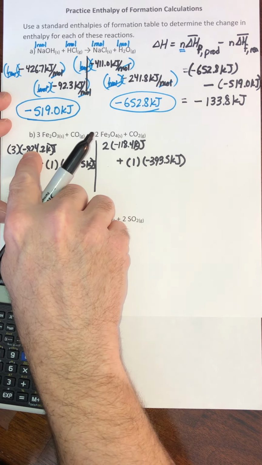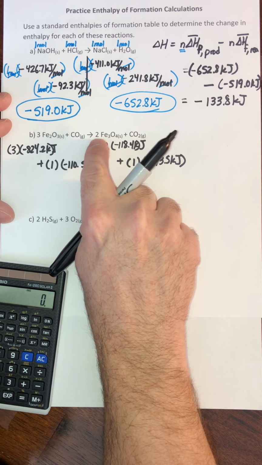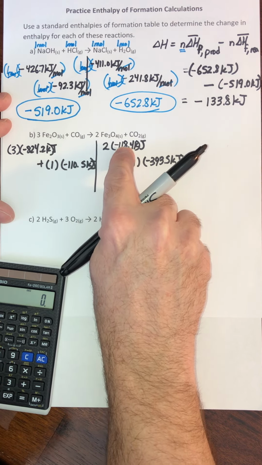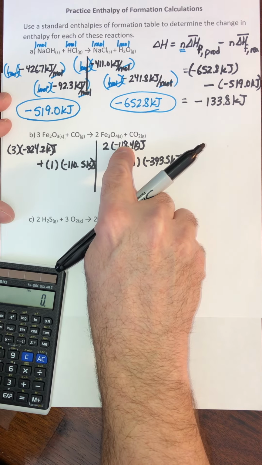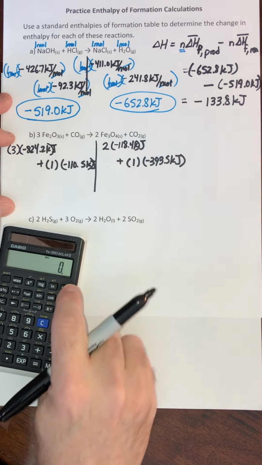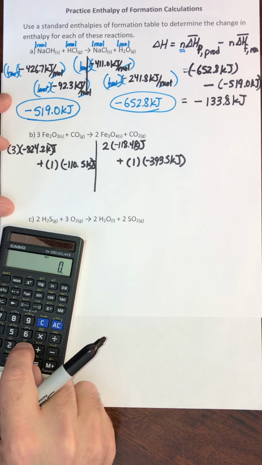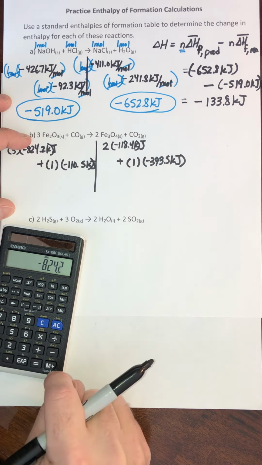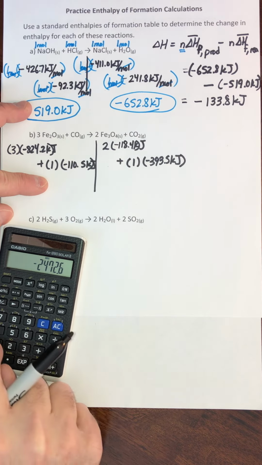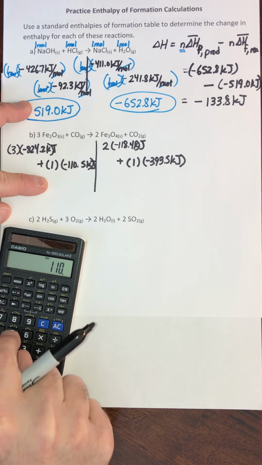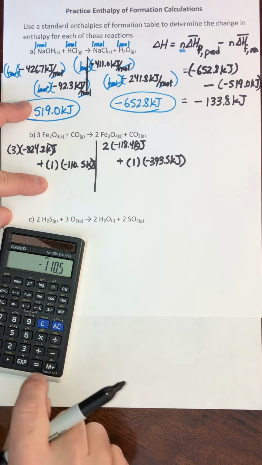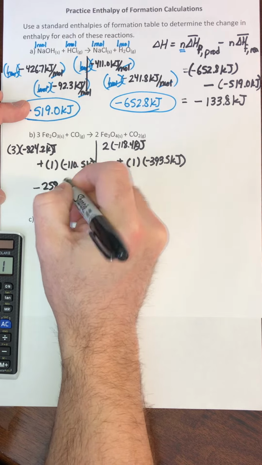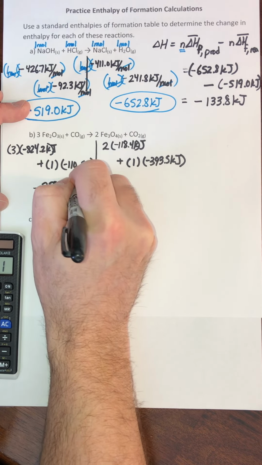heat. Right? Same thing over here. There's 2 Fe3O4s involved, and so I need twice the heat, because this heat only goes with one of them, not 2. Okay, so let's do our multiplication. 3 times negative 824.2 plus 1 times negative 110.5 gives me a total of minus 2,583.1 kilojoules.